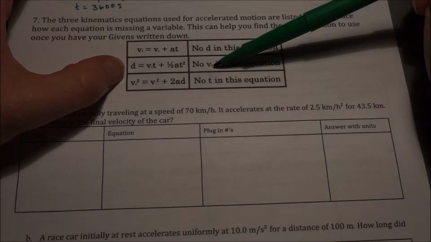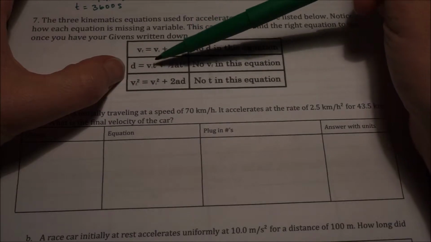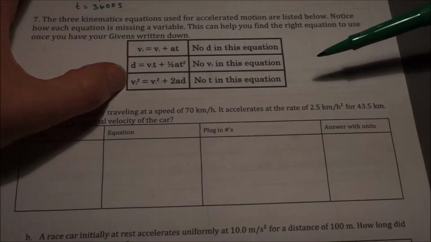If they don't give you any velocity that's final and they only have initial velocity, then this second equation is the best one to use.